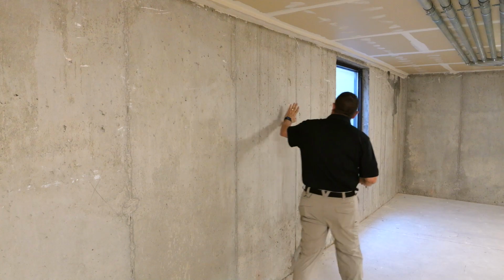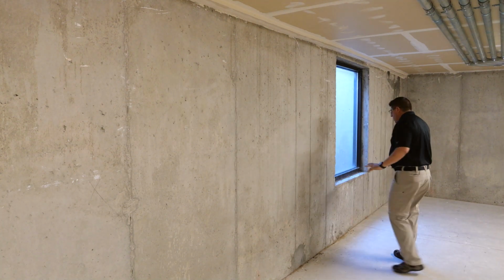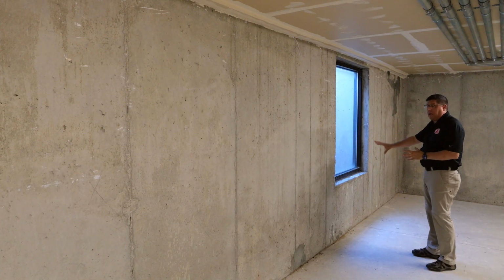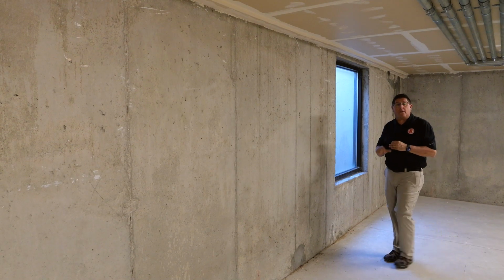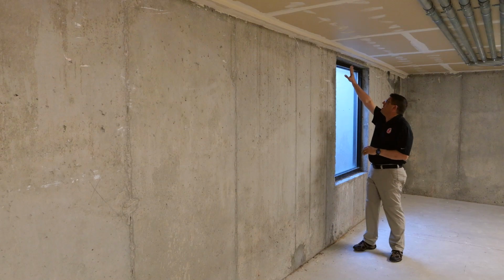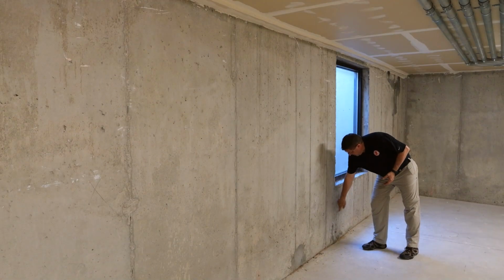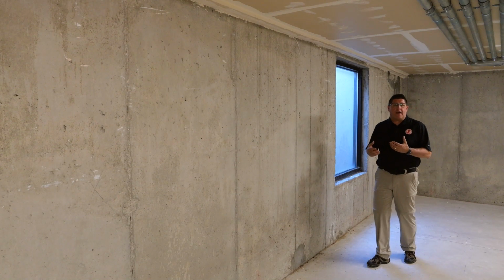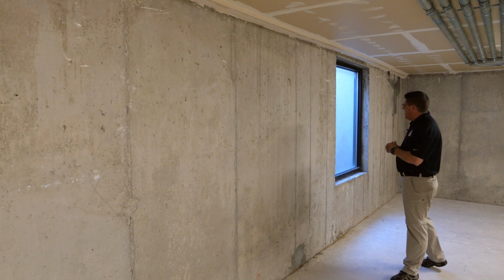I'm going to look for all of these elements. Around windows are very common areas that will also have cracking. I do have a beautiful crack right down here at the corner of the window. I have another one at the top of the window. These are stress points. These are the points that we've added to this wall, so it's no longer a solid concrete wall. We've put this glass in the middle of it. But what ends up happening, we should have steel inside of that holds that area together.